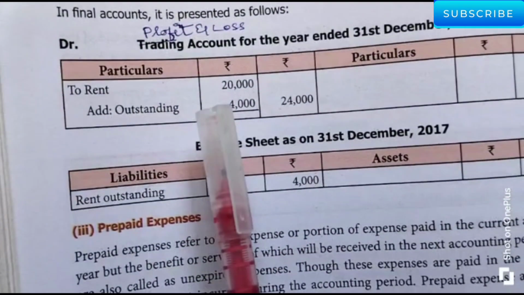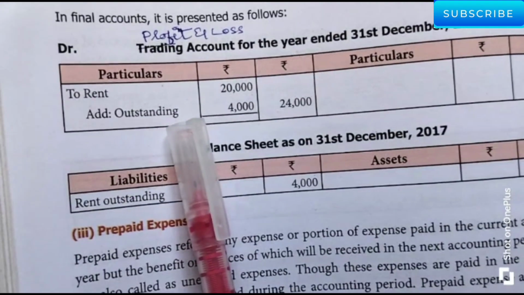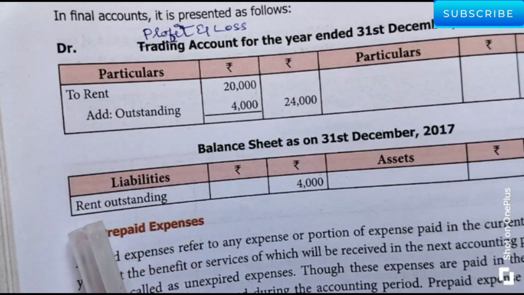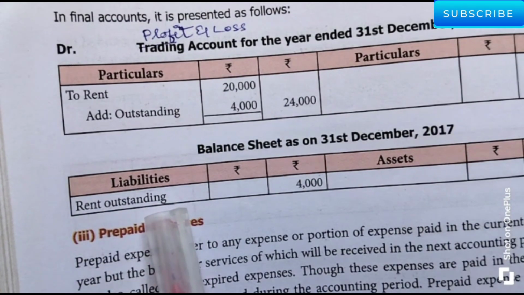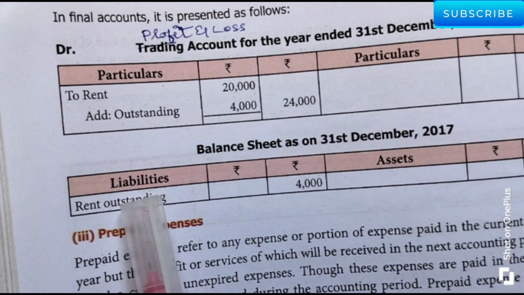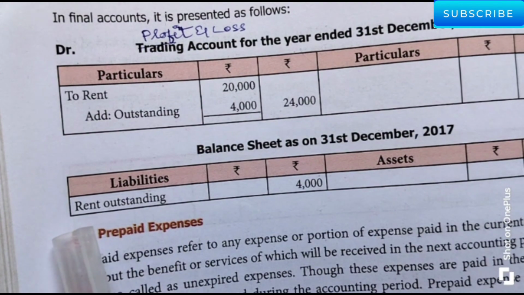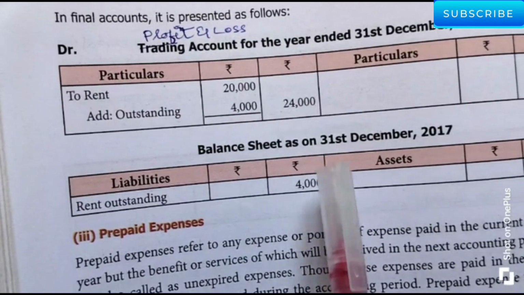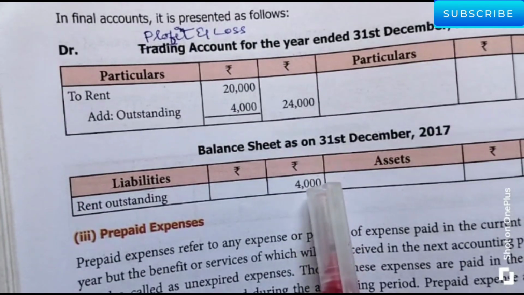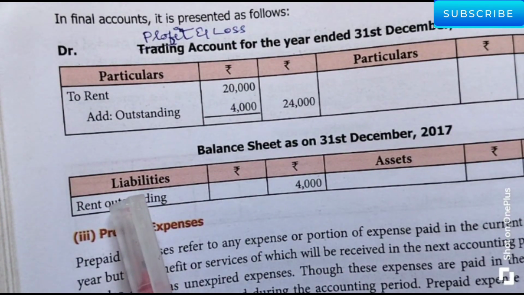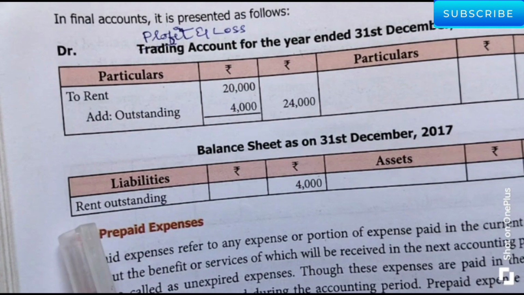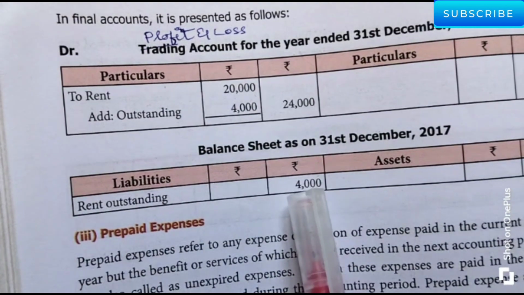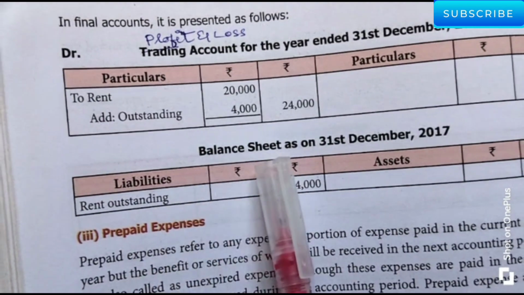In the other place in the final accounts, the outstanding expense is shown on the liability side, because outstanding is a liability of the business. Because that rent outstanding of 4,000 rupees is yet not paid, that 4,000 is a liability of the business. So the business has to enter it on the liability side of the balance sheet. So rent outstanding 4,000 rupees is entered on the liability side of the balance sheet.